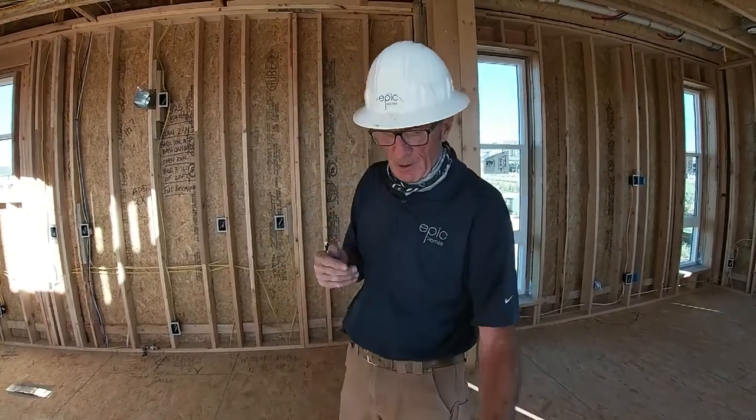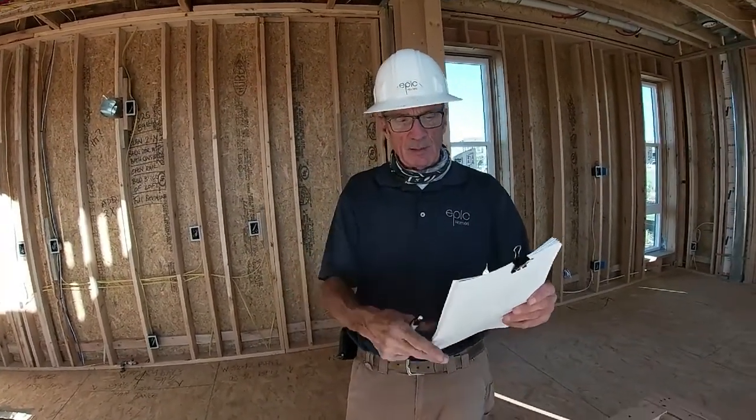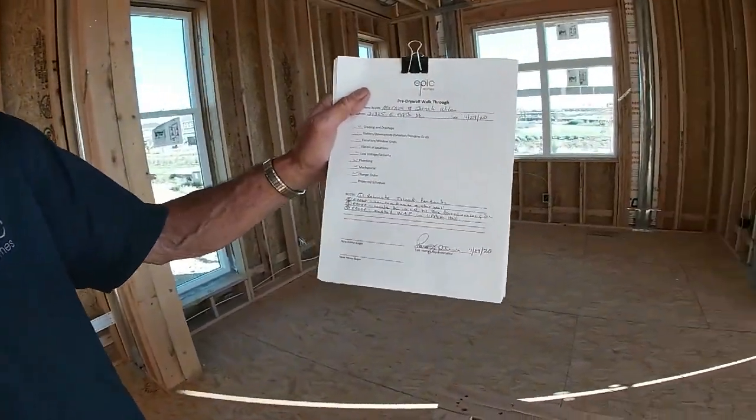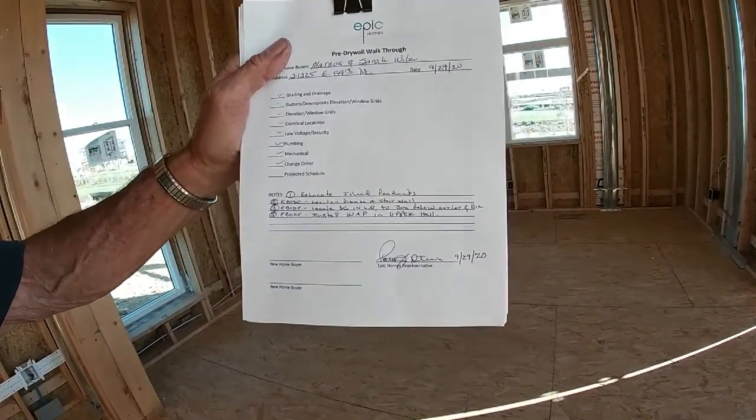So we're wrapping up here, and I've written some things on this cover sheet, which I'll give to Janelle, and she'll send you a copy.